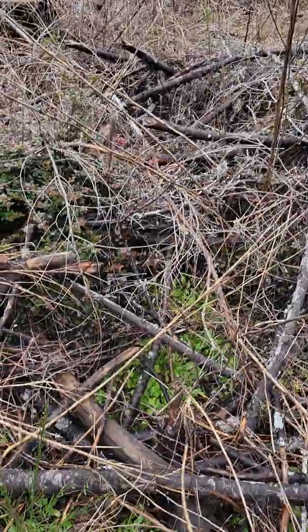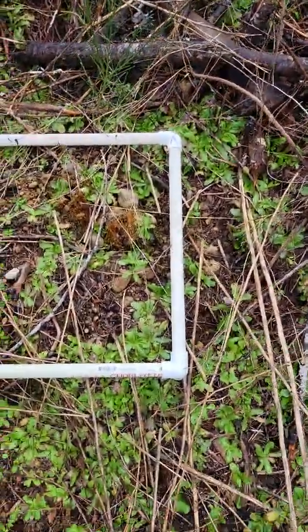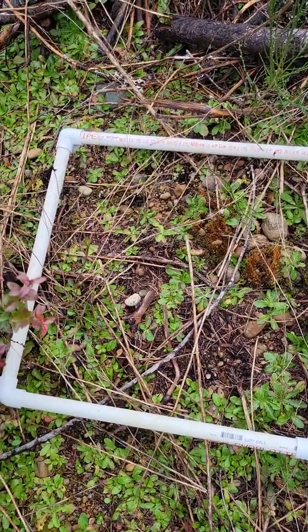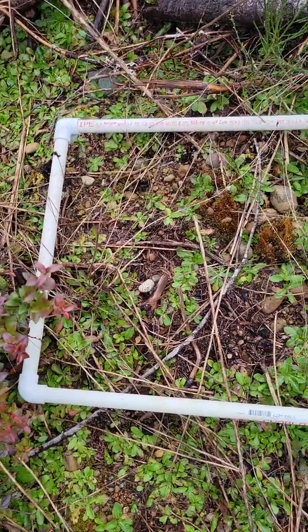Well, here we are, the Tahuyah State Forest. We're at our sample point for the quadrant sampling. Let me go ahead and flip this thing over so you can see the quadrant. There we go. And here it is. You can see it right there. This one's just a PVC frame. It's not even held together very well.